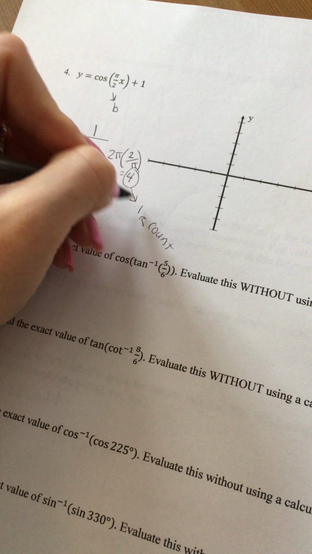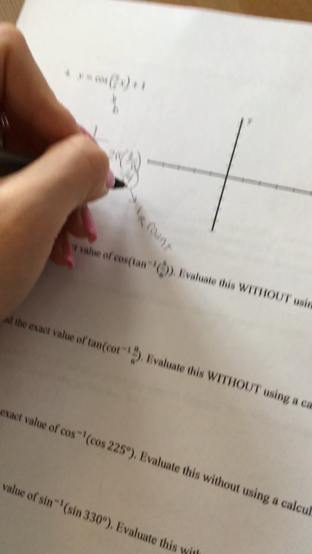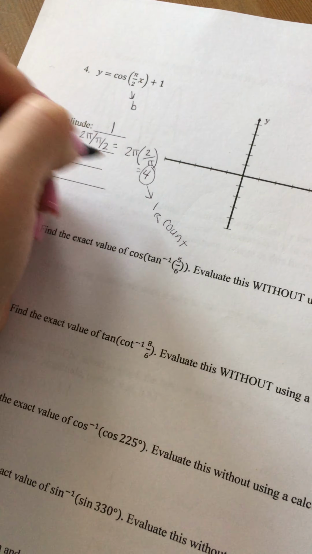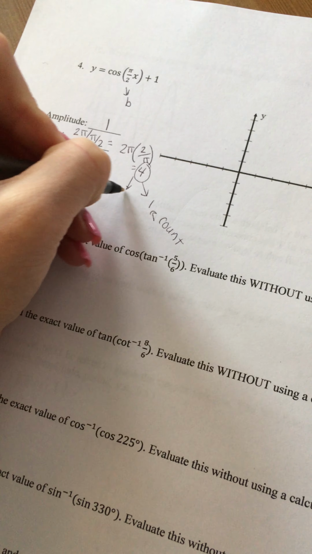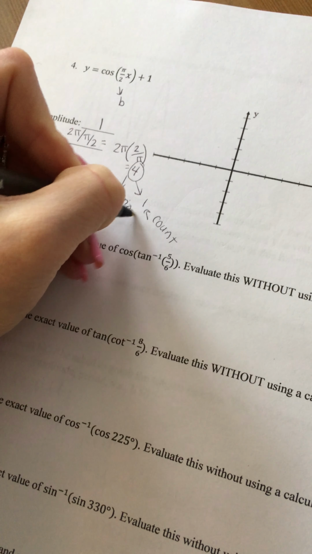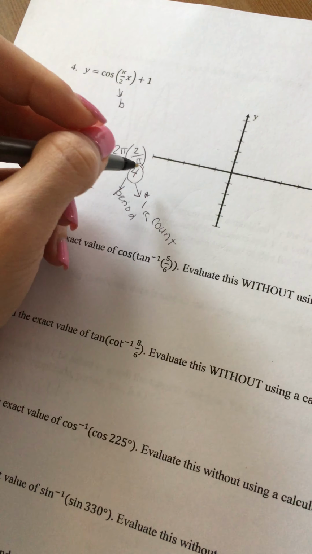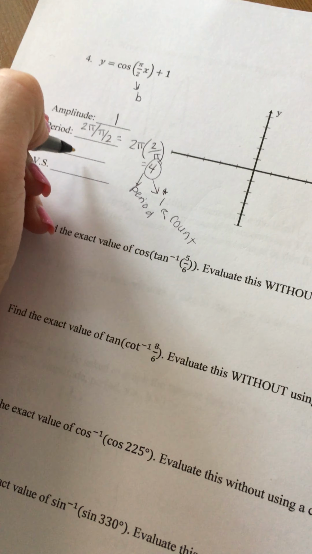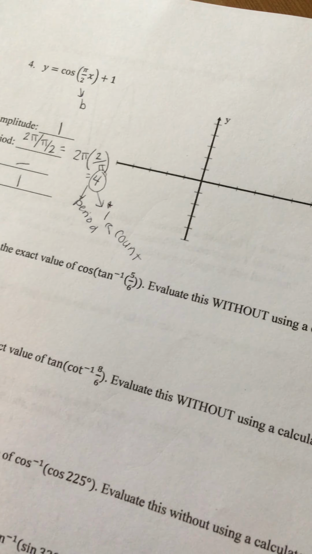Remember, this is a radian measure, so 4 is a radian measure. It's just not one that we're kind of accustomed to. So my period is 4. We're going to count by ones because 4 divided by 4 is 1. And it'll just go a little different than the ones we're used to, but the work is still the same. No horizontal shift and vertical shift of positive 1.